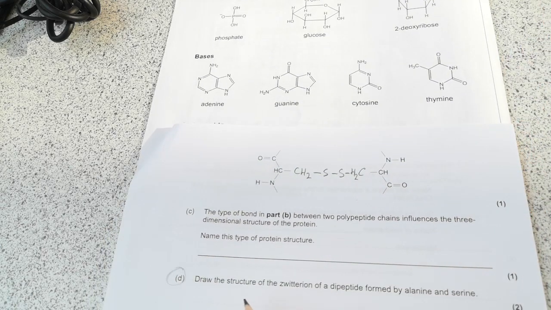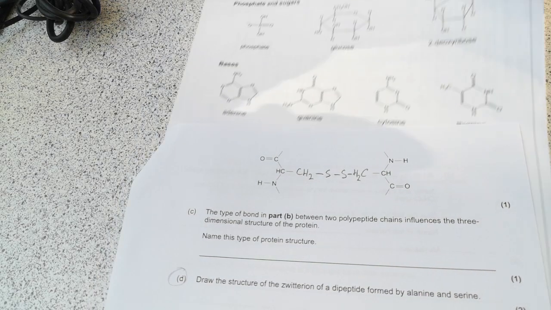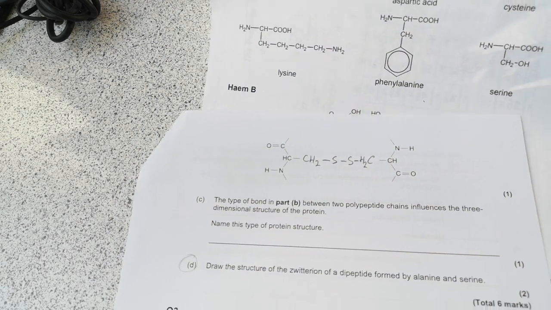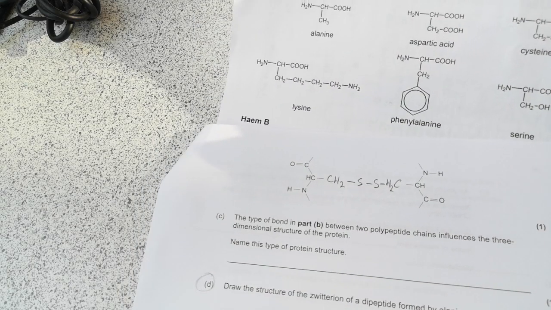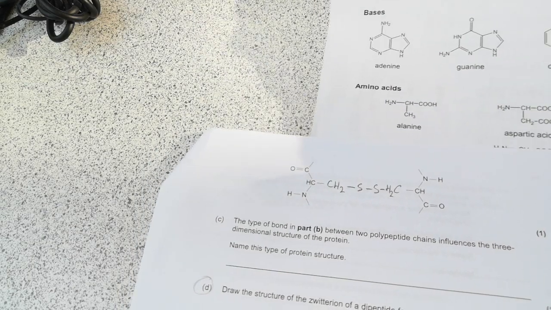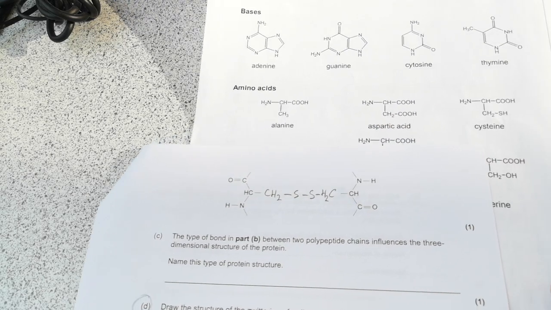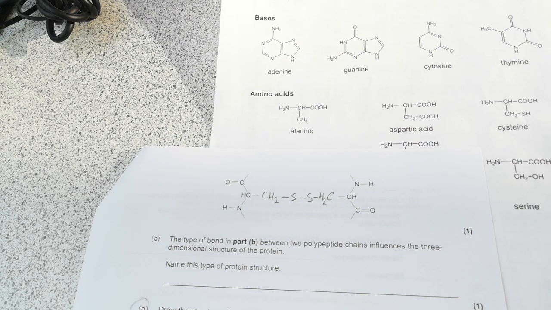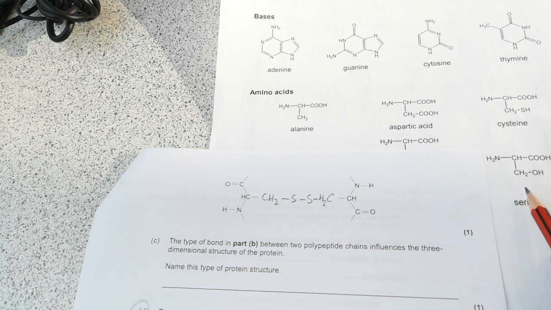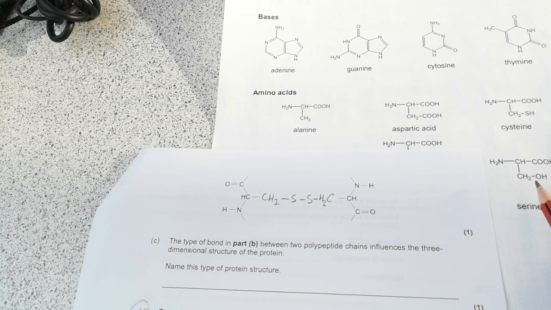Okay, so next one here, draw the Zwitterion of a dipeptide formed by alanine and serine. So alanine and serine is what we're after here. So I've got them both in view here. There's alanine up there, and I've got serine down here. Okay, quite difficult to get everything into shot, but nonetheless. Okay, so what you want to do is there's two possible answers here, depending on which way around you connect them.